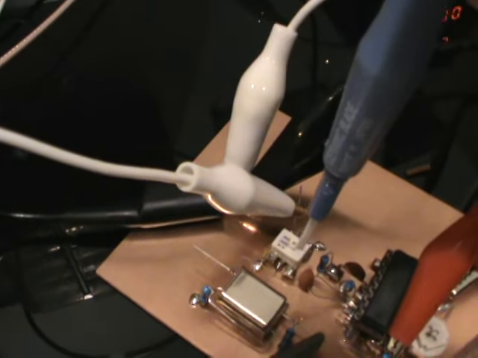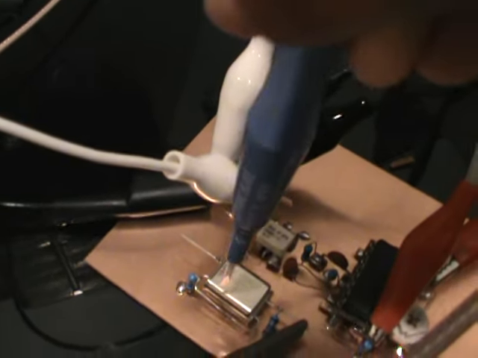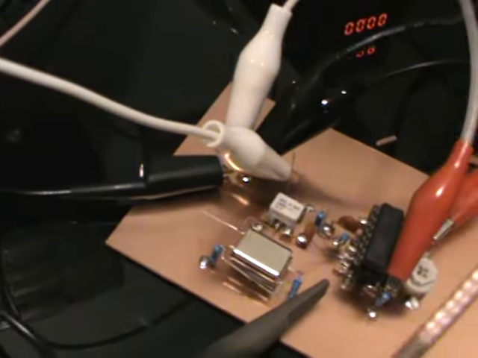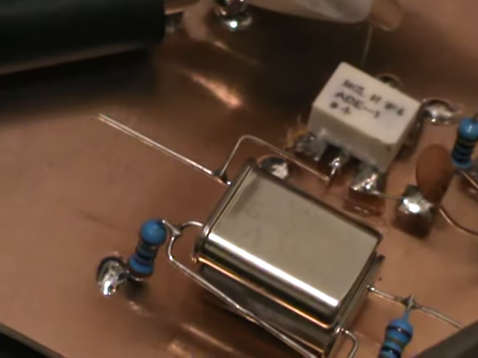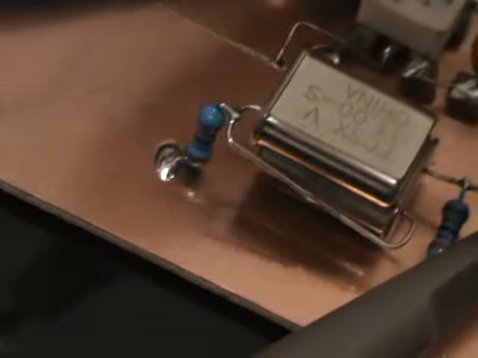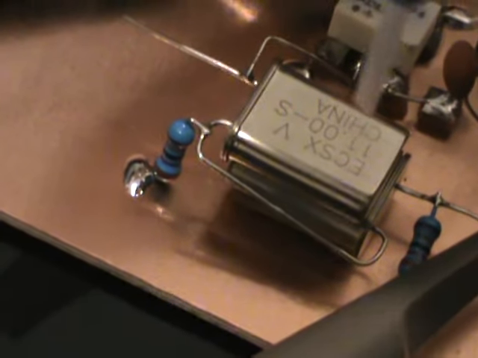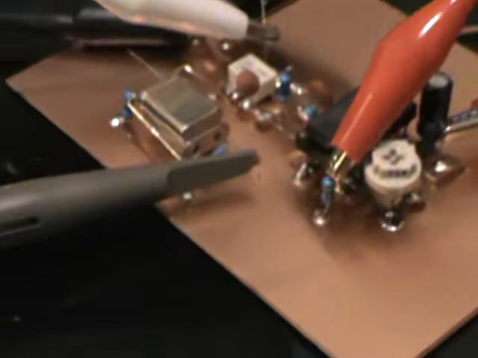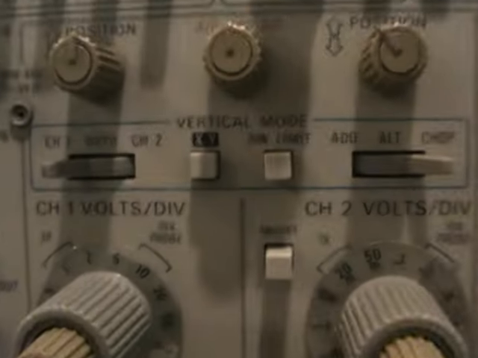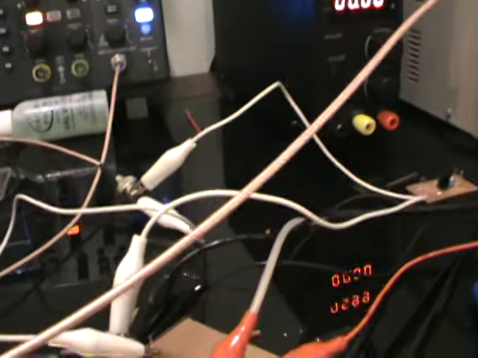And then the IF frequency comes out into this crystal filter, which is 11 megahertz. And I have some resistors and two crystals. And this crystal filter outputs into this probe, which goes to the oscilloscope that's in XY. So that's pretty much all there is. I can show you it working here.